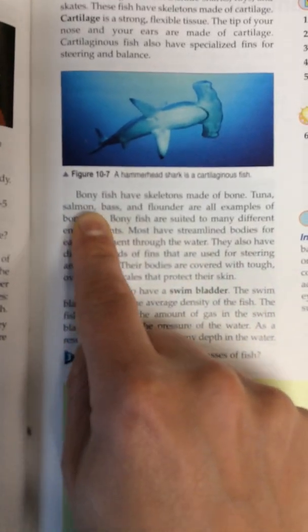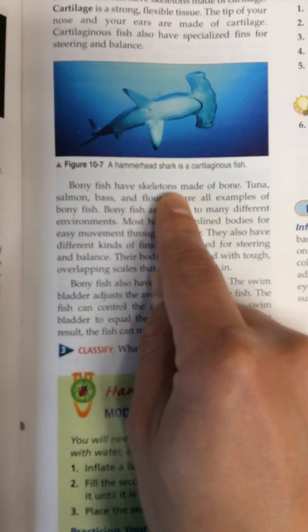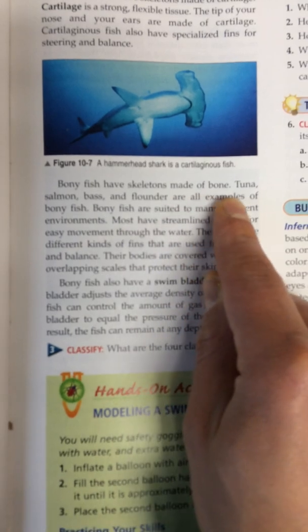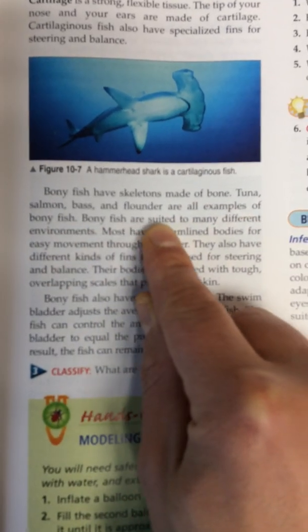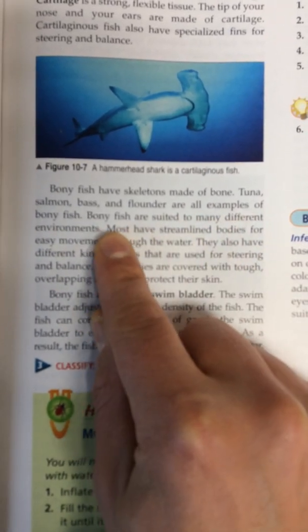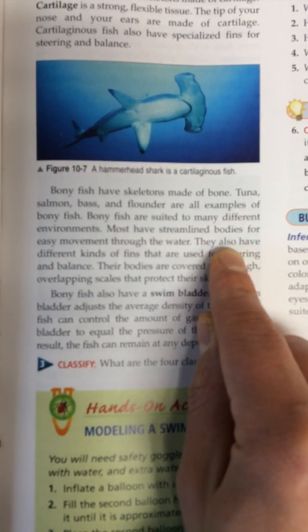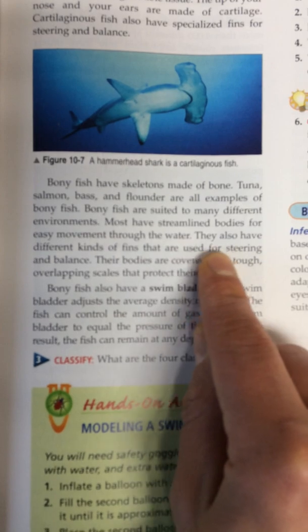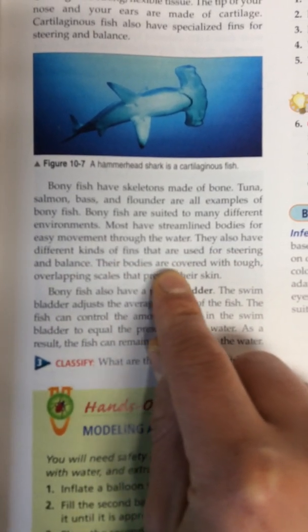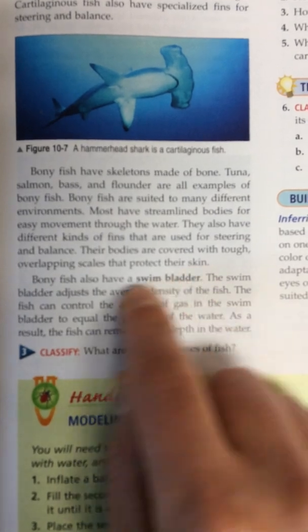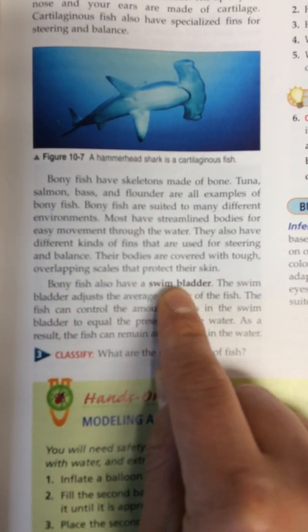Okay, next we have bony fish. Bony fish have skeletons made of bone. Tuna, salmon, bass, and flounder are all examples of bony fish. Bony fish are suited to many different environments. Most have streamlined bodies for easy movement through the water. They also have different kinds of fins that are used for steering and balance. Their bodies are covered with tough, overlapping scales that protect their skin. Bony fish also have a swim bladder.